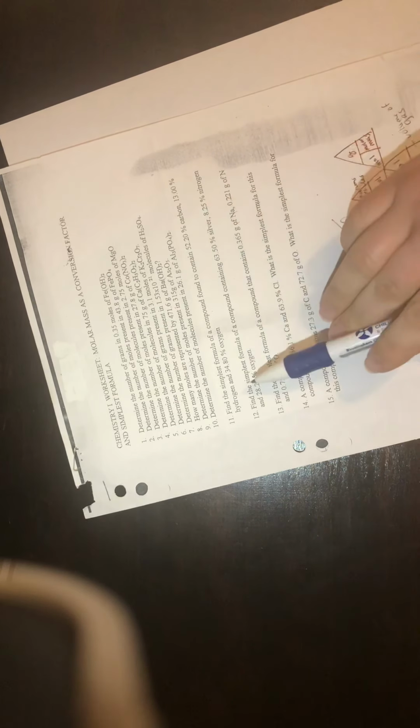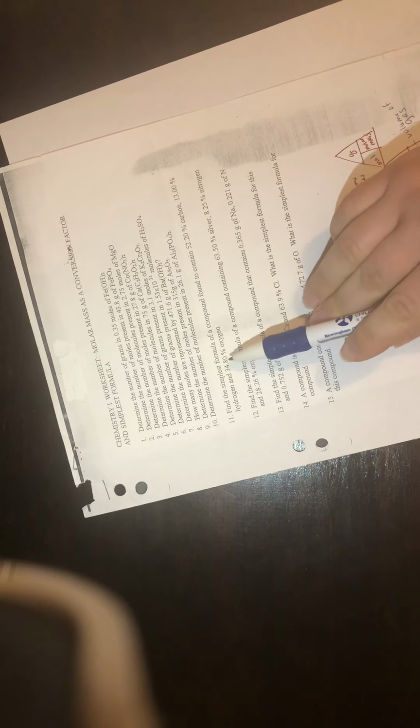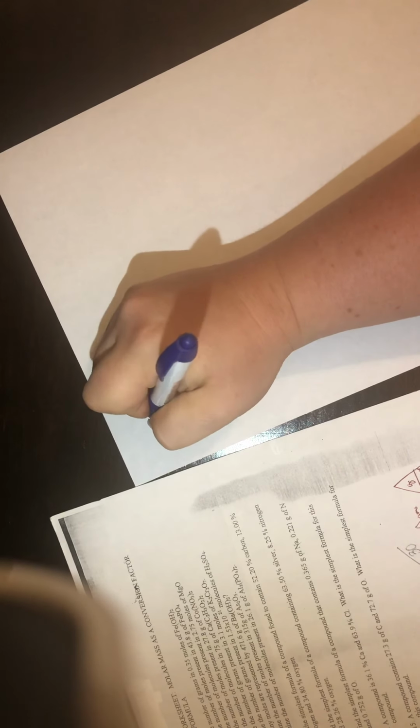So number 11, it says find the simplest formula of a compound found to contain 52.2% carbon, 13% hydrogen, and 34.8% oxygen. So what you're wanting to know is how many of each one of those, what's the ratio of each one of those.